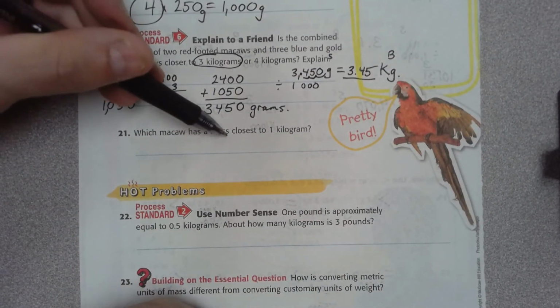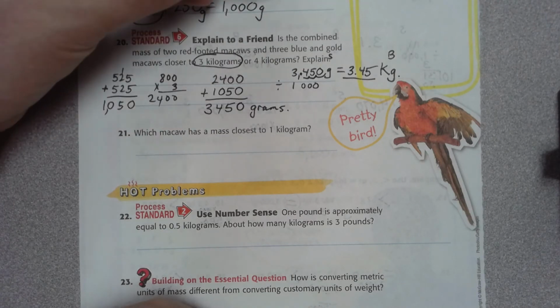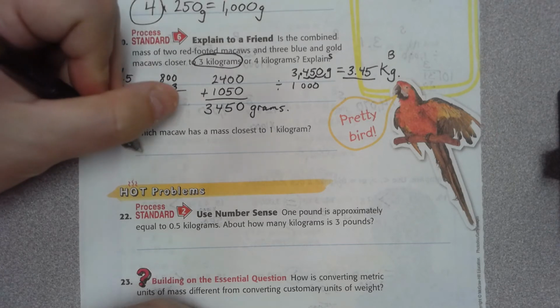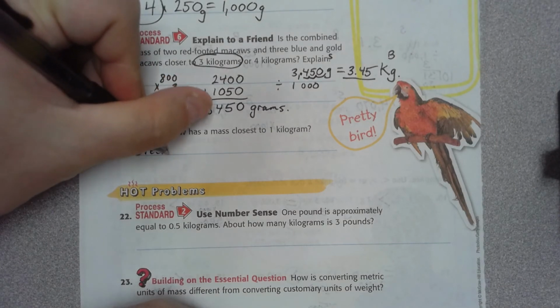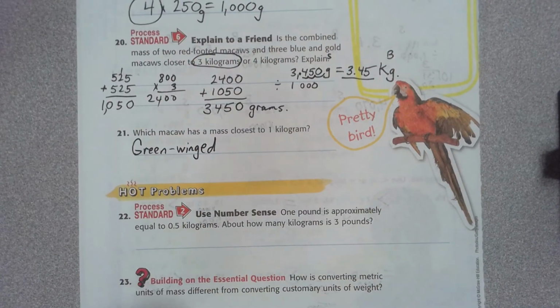Which macaw has a mass closest to 1 kilogram? Well, again, 1 kilogram is equal to 1,000 grams. So which one's closer to 1,000? Hopefully you would see that the green-winged. Okay, and again, whenever I look at your assignments, I'm looking for you guys to fill all these out in their entirety, so that you don't just fly through it and then get to the homework and not have anything done on it.